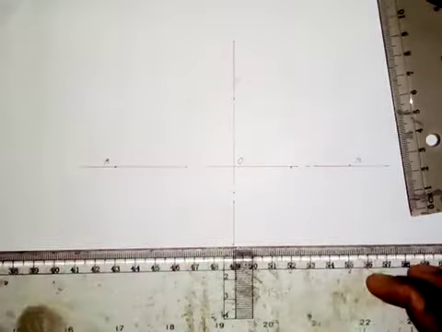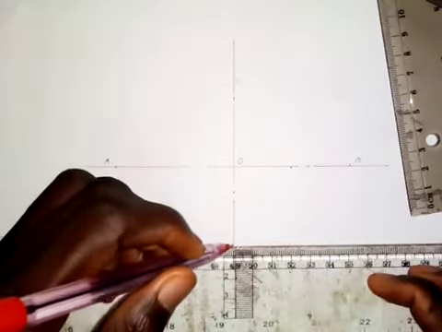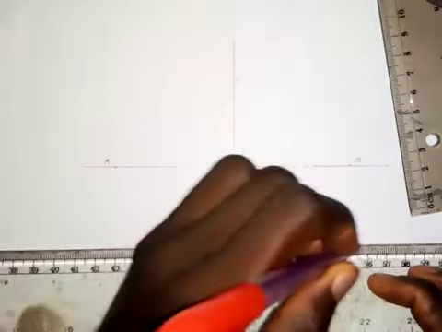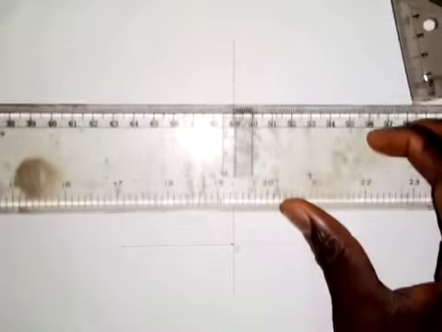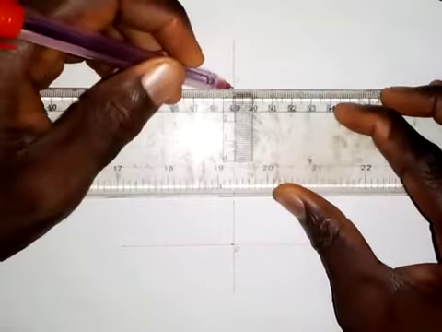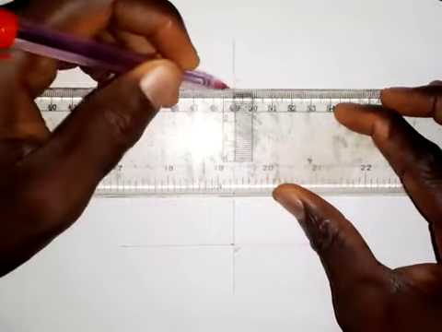From here, I'm going to draw a horizontal line. Then up here, I will also draw a horizontal line. Then I'm going to complete it as a rectangle.